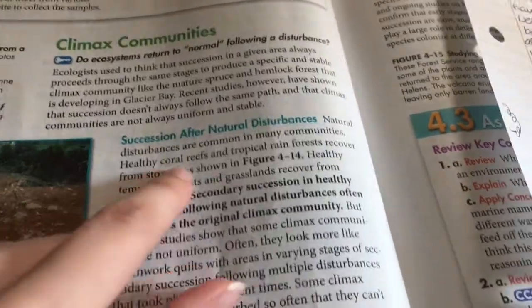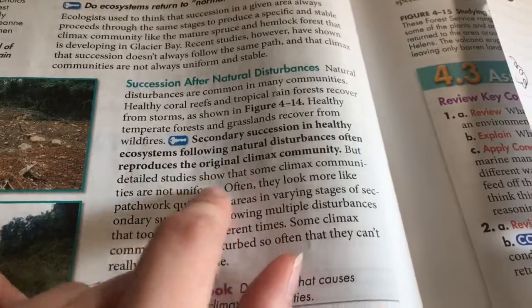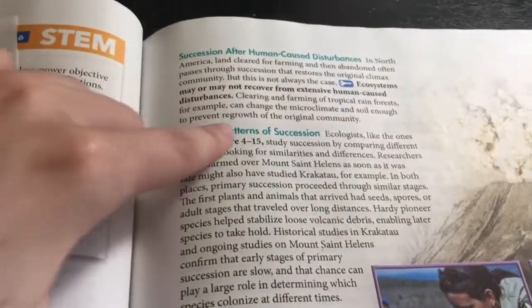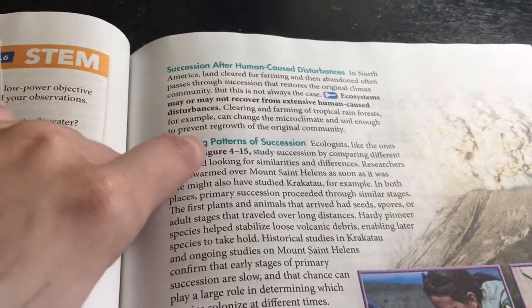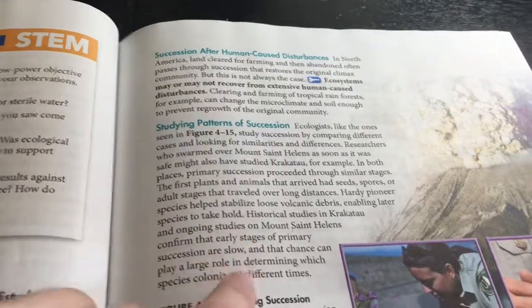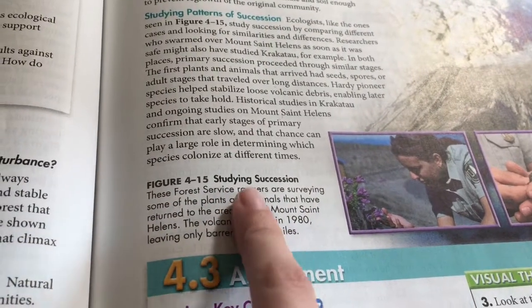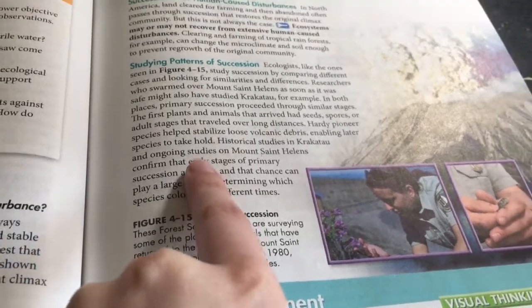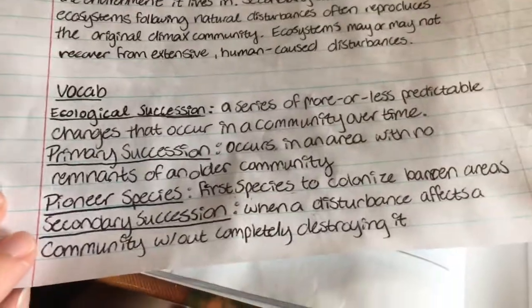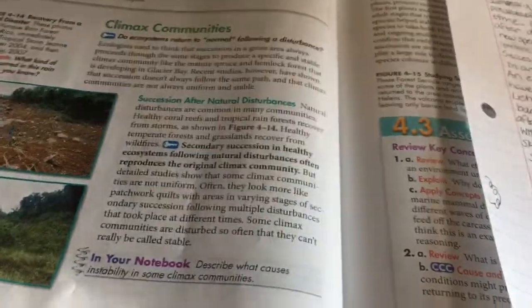Then I wrote this bolded quote. I wrote about climax communities. I wrote about this bolded paragraph, I wrote why that happens with the clearing and farming. I wrote some of this about the figure, and then I skimmed through and wrote a couple more examples. And then I jotted down my vocab using the in-text from the book itself, not from the glossary.